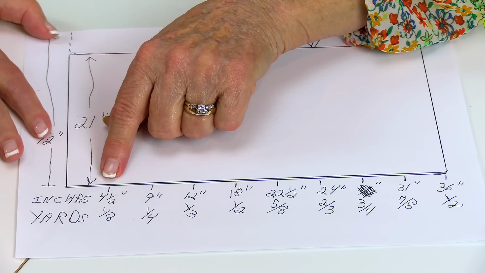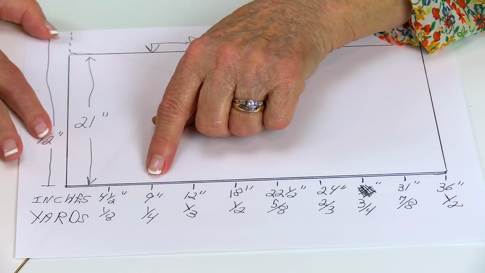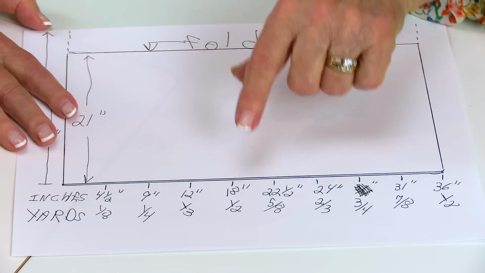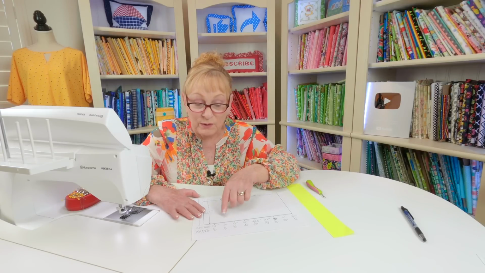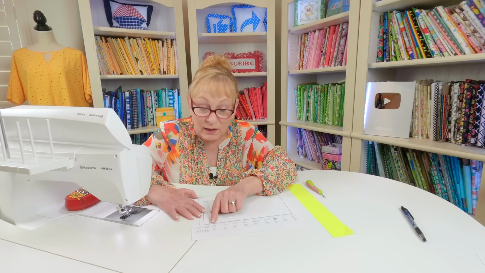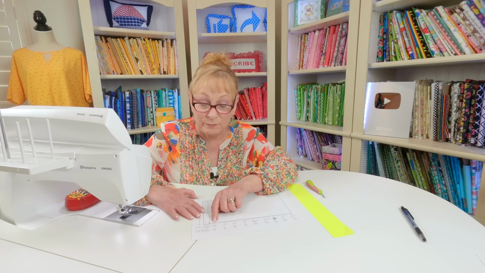So every so many inches, it's going to go up into a certain amount of yardage that you need. Now, some stores will sell their fabric by the inch. So if you need something that's in between an eighth of a yard and a quarter of a yard, you can still buy it by the inch.